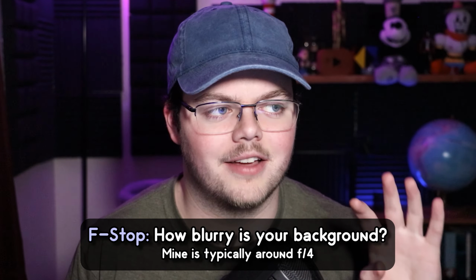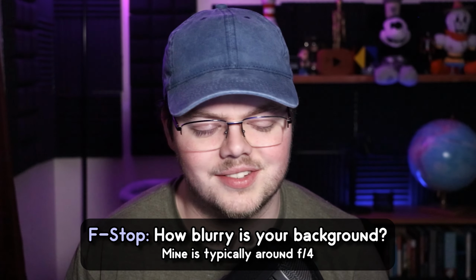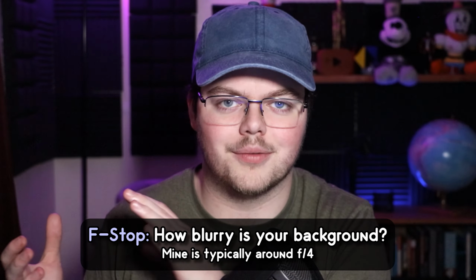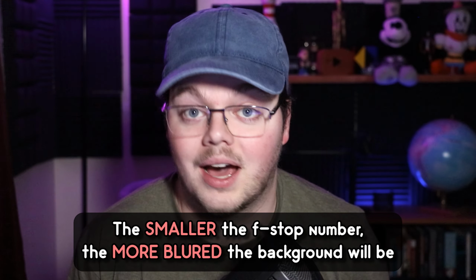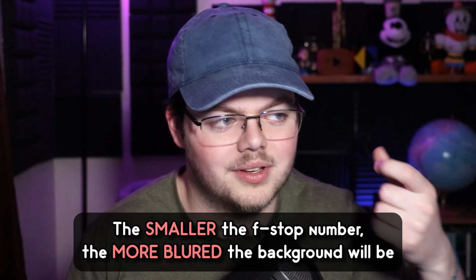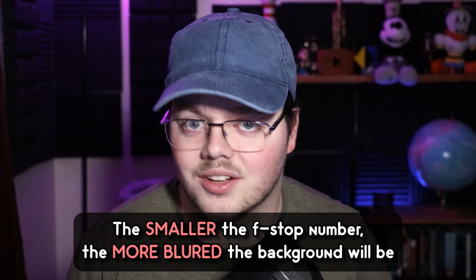F-stop is basically how much of your background is blurred. I like to keep mine at about f/4 because I don't have autofocus. If you want to go down to like f/1 or f/2 or whatever, you're either going to struggle, your autofocus might struggle with keeping you in focus, or you're just not going to be in focus at all sometimes. So I try to keep it kind of in the middle. f/4 to 8 is also great.